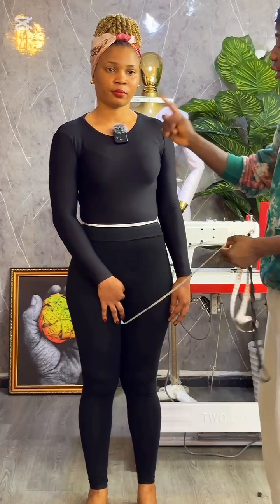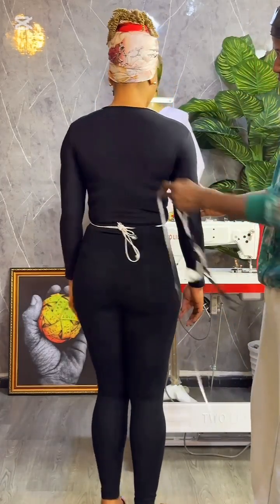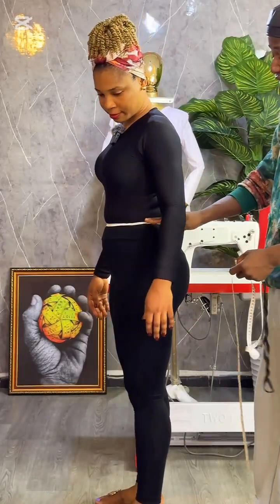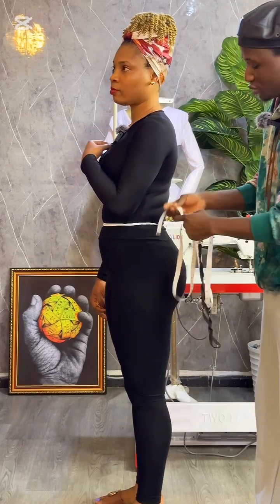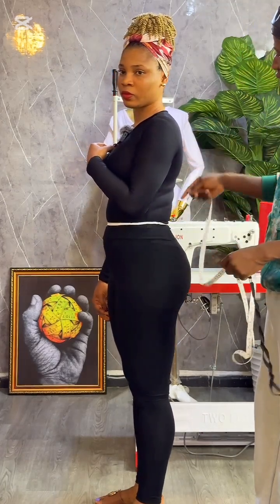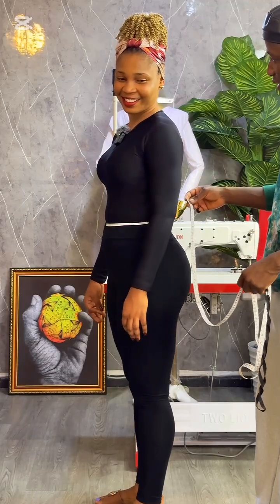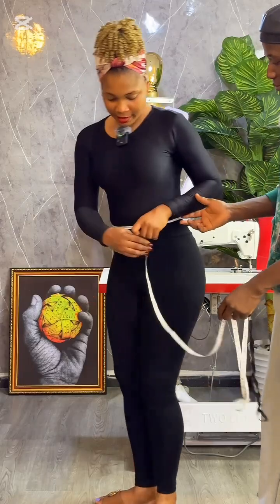Then now the outseam. Turn. Now the outseam by the side. This is the outseam. You take the outseam. Do it so that we can confirm it.